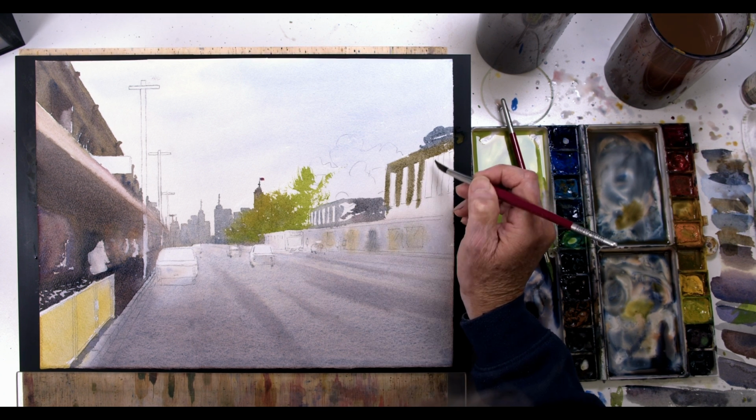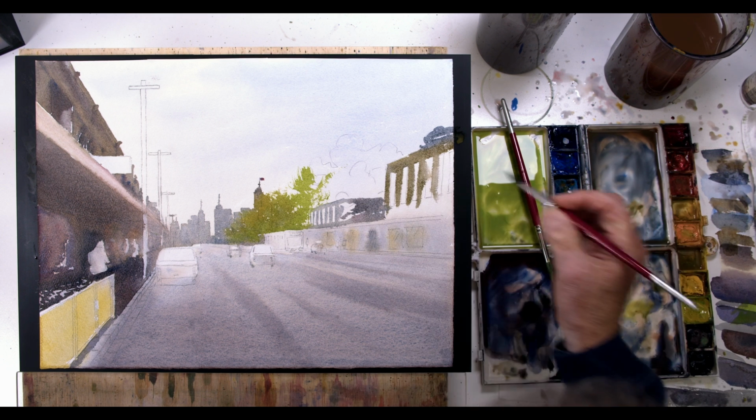I quite often, when I have lots of windows like this, I just very quickly paint around them.